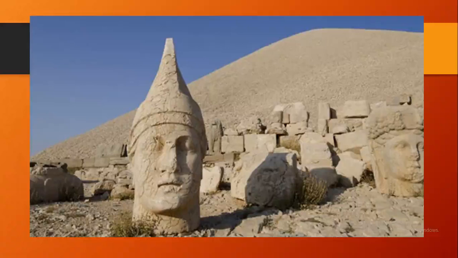Okay, so when the water was evaporated, this is what happened, and these are the ruins, the leftovers of the ancient civilization of Mesopotamia.